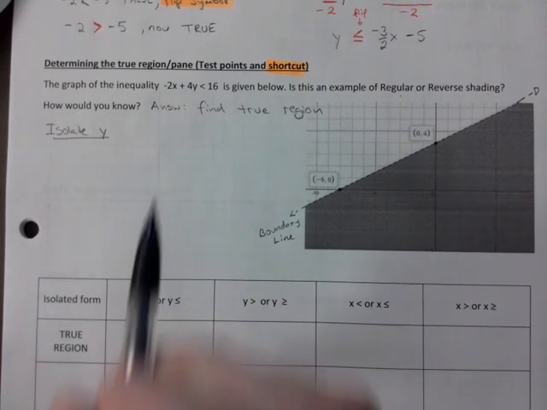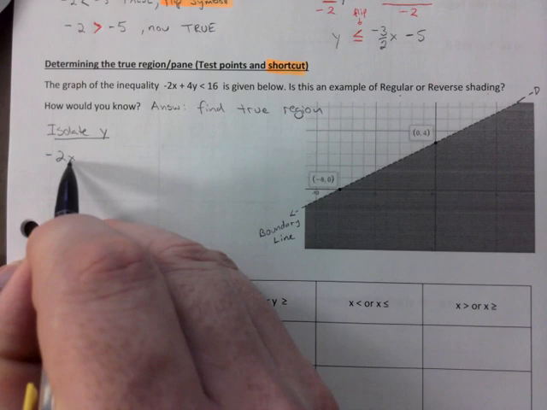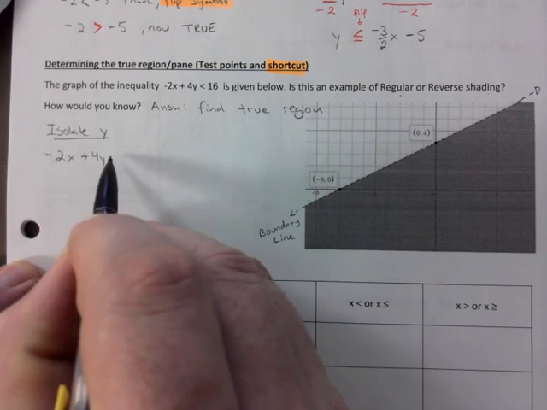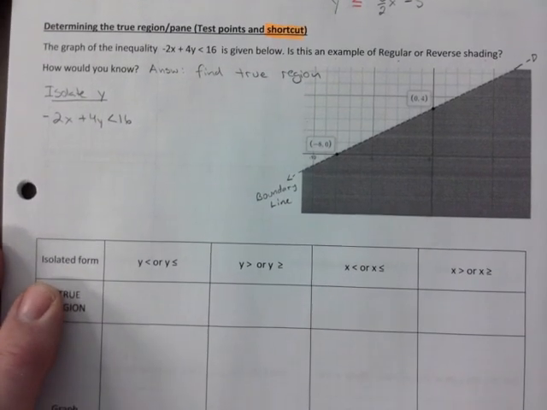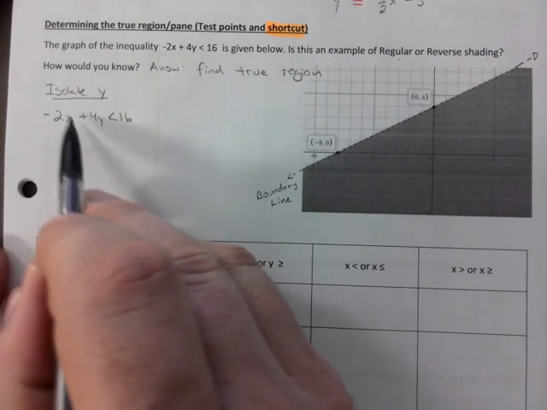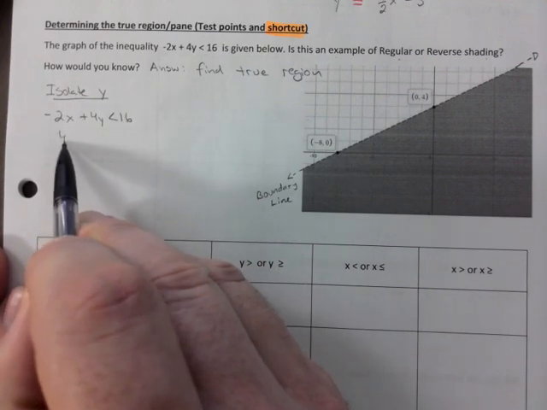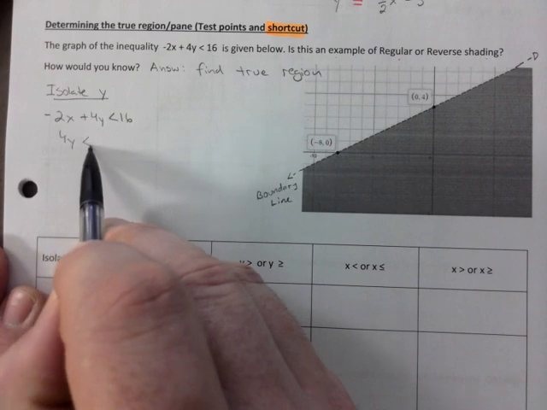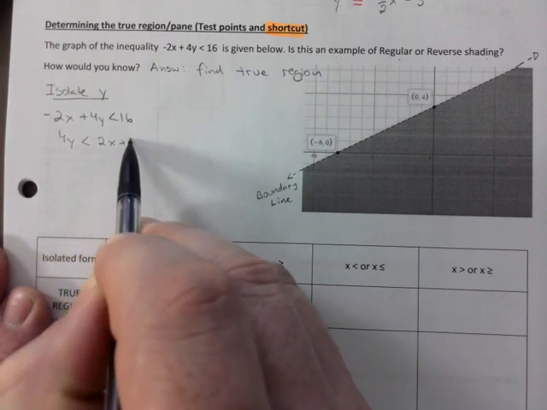Okay. So let's write this out again. I like to write it out one more time. Negative 2x plus 4y is less than 16. So the 2x negative will come over the inequality symbol adding, right? So it's 4y less than 2x plus 16.